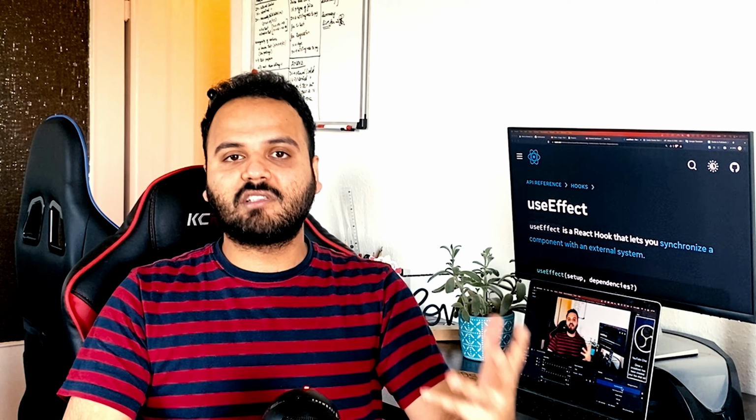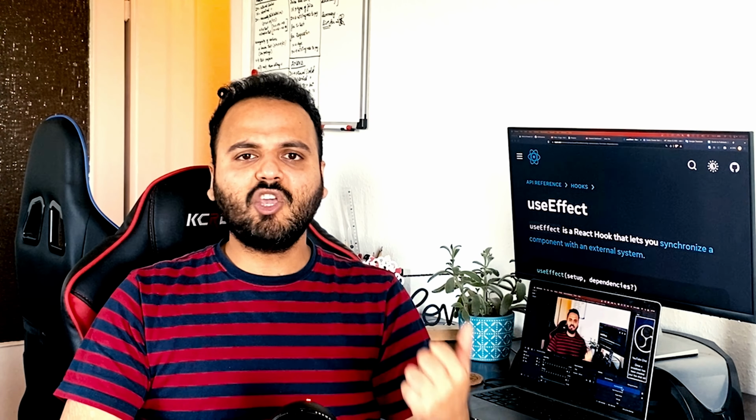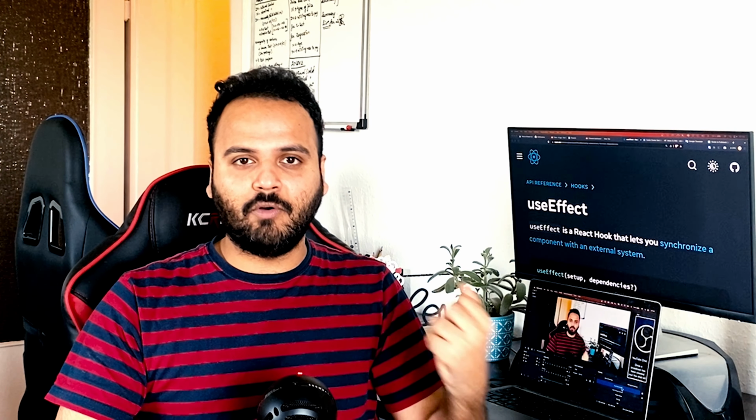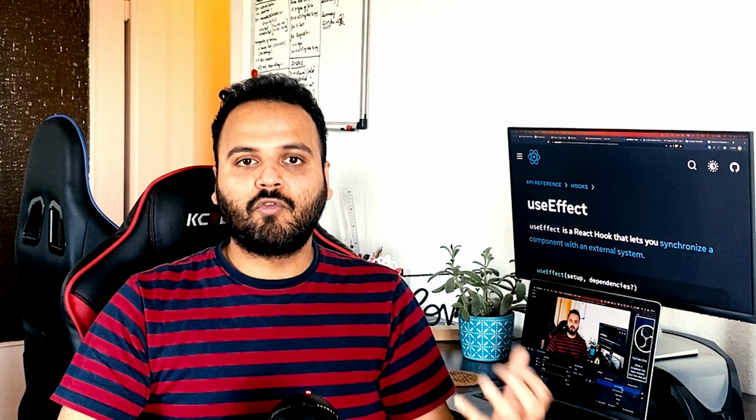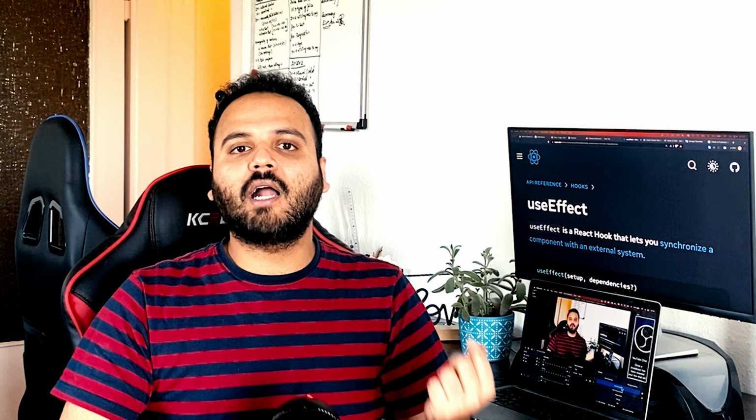So now you have a state variable with useState. Let's say you want to react to side effects to that state. That is, whenever the state changes, you want to perform additional operations. Say you want to perform a network request. For this use case, you have to use useEffect. useEffect lets you handle side effects of your state and props in your component. You have the option to decide when your effects should run.